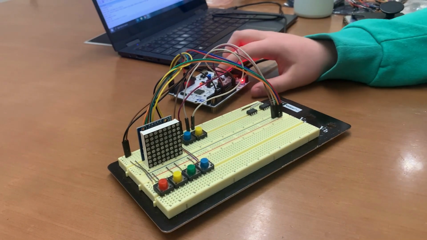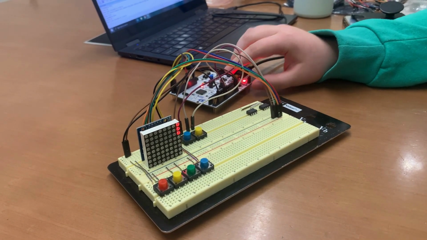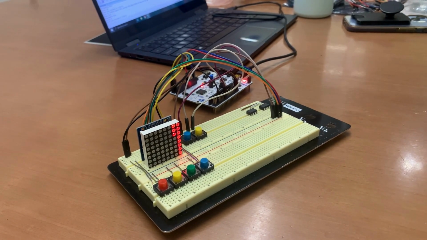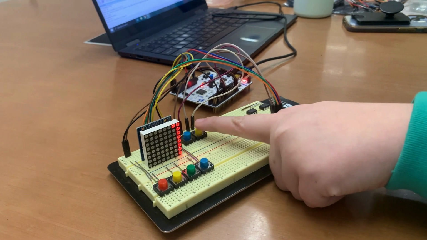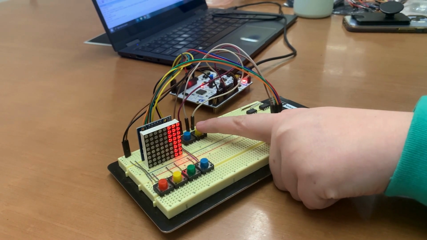To start the program, you'll press the reset button on the microcontroller. This will bring up a loading screen on the grid. The loading screen emulates a snake moving across the screen in the same way it will during the game. Pressing the yellow speed button will change the difficulty of the game by increasing the speed of the snake. The default state is the medium difficulty.